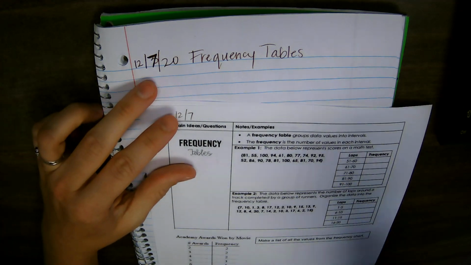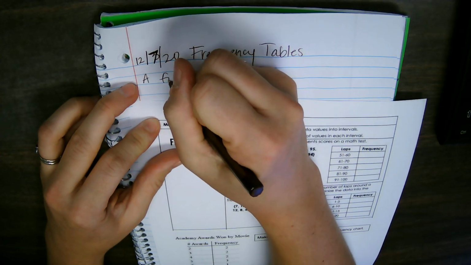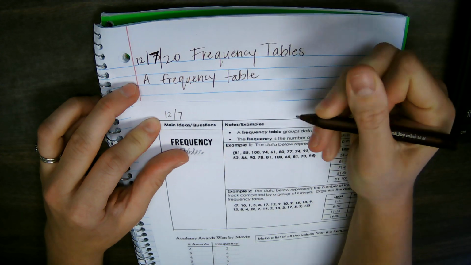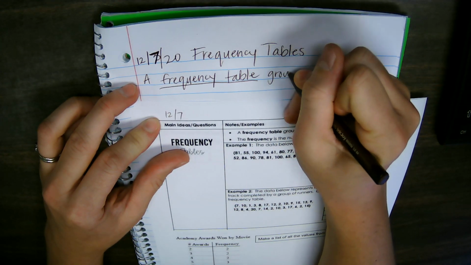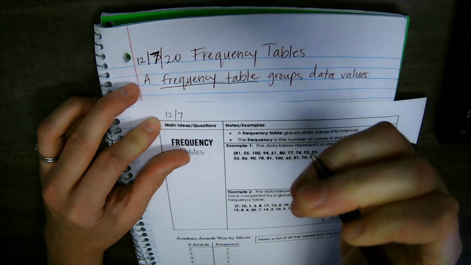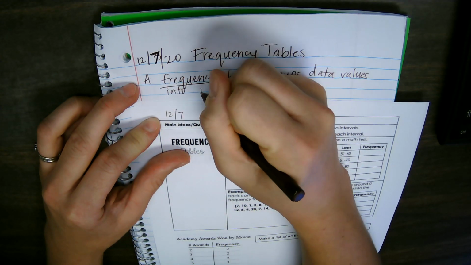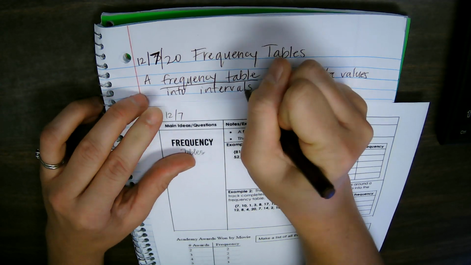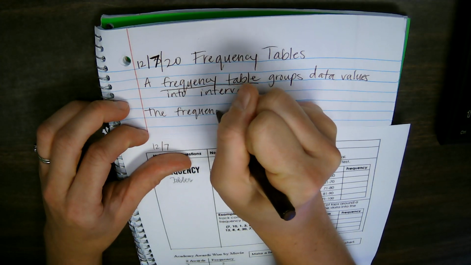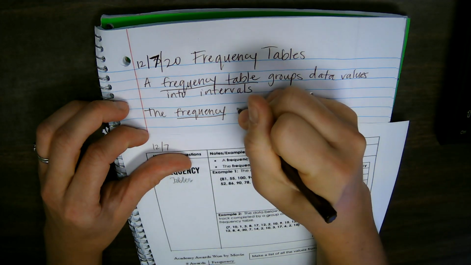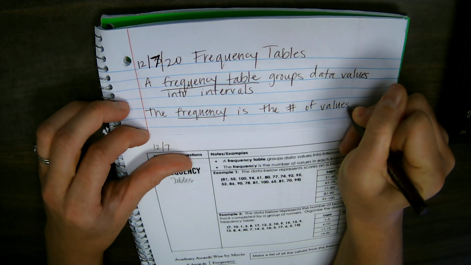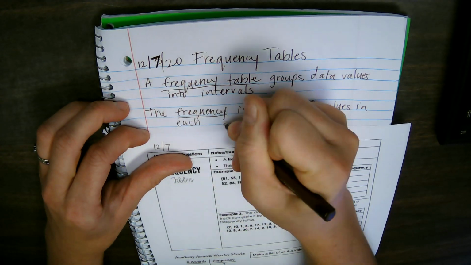So a frequency table groups data values into intervals. So the frequency is the number of values in each interval.